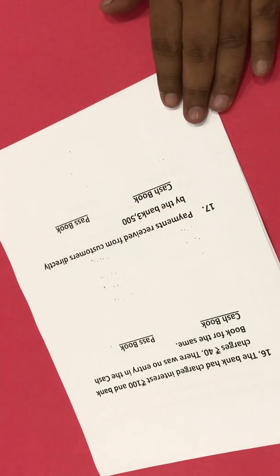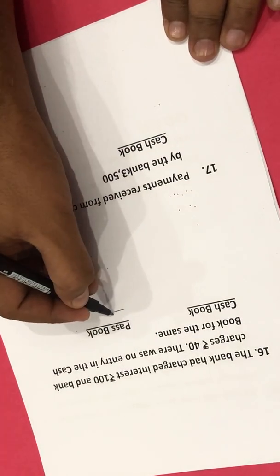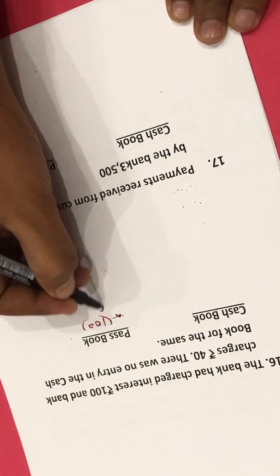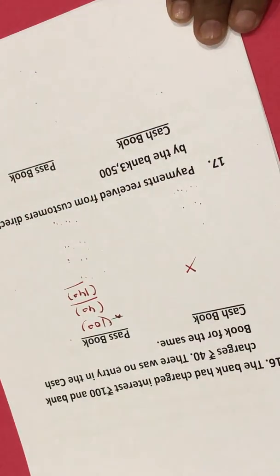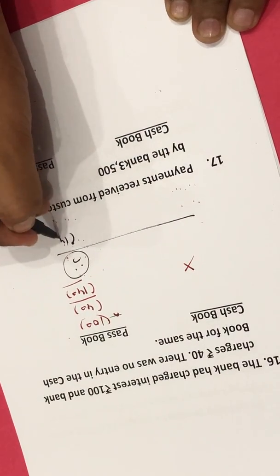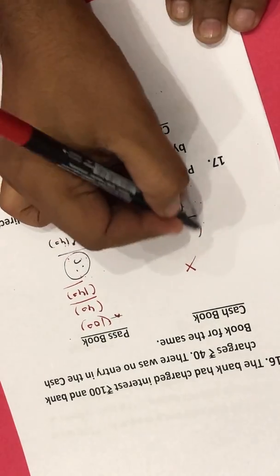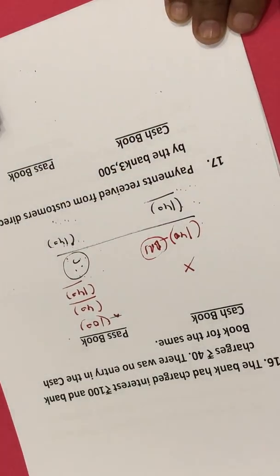In the next part, the bank has charged interest rupees 100 and bank charges 40 rupees. It means the bank has subtracted what? How much has the bank subtracted? Yes, the bank has subtracted 100 here and 40 here. So total 140 is subtracted in the passbook, but no amount has been subtracted in the cash book. So how to rectify this? How to reconcile this? Since there will be no effect here, the net effect is 140. Again we have to show 140 here. So how can we get it? Yes, we have to subtract 140 from the cash book also. So in BRS we will give the effect of 140 on the minus side.